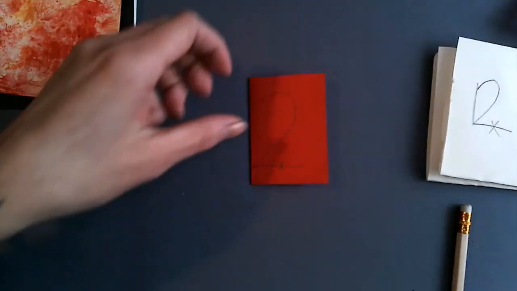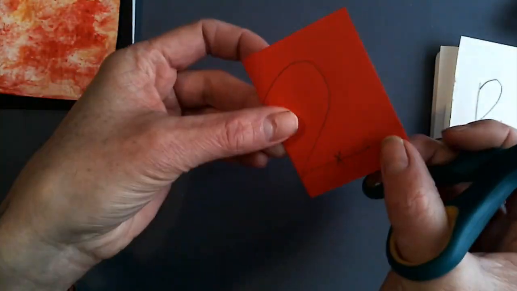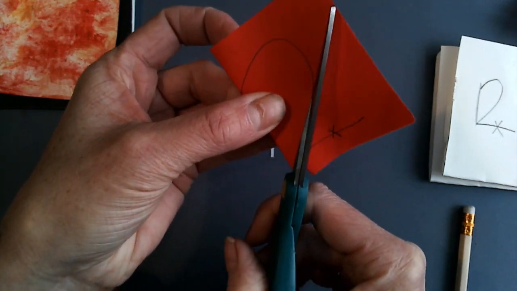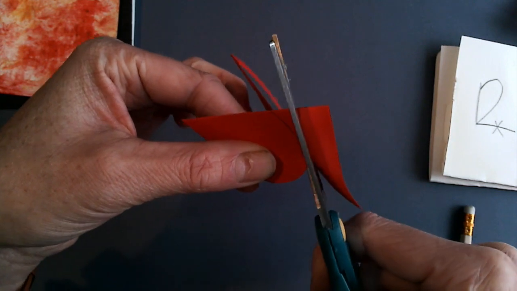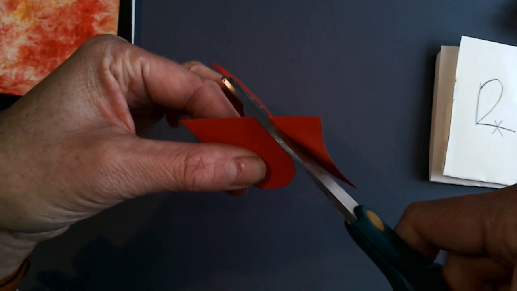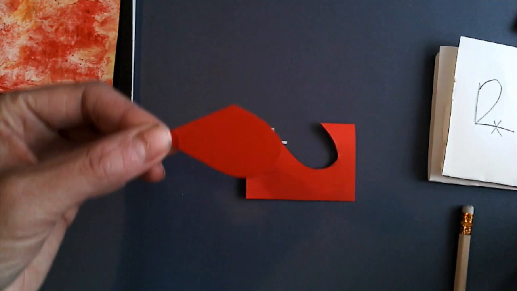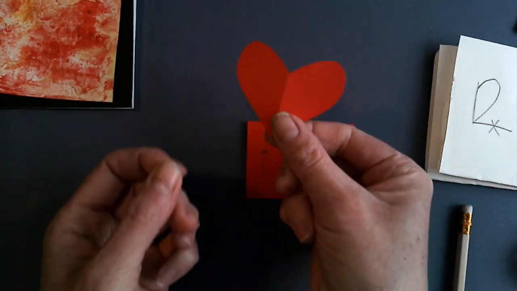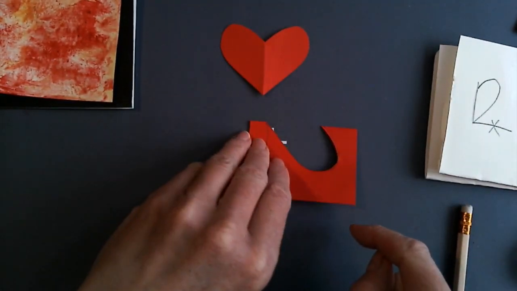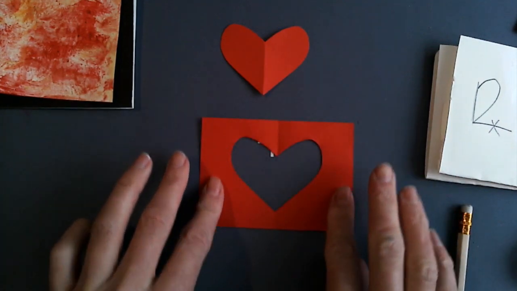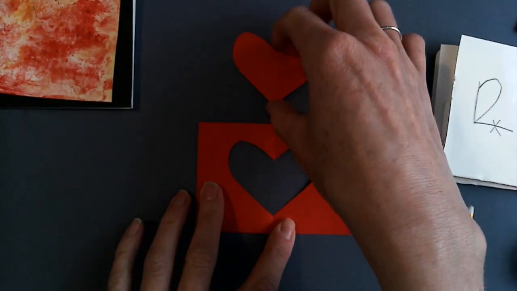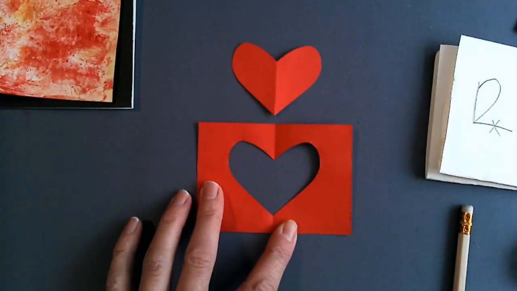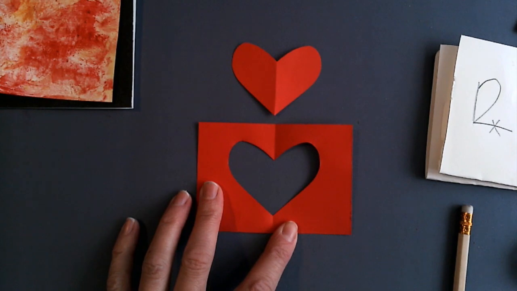With the paper still folded, cut out your half a love heart. Just check that you're cutting on the closed folded side and not the open side. Open it up and you'll have a love heart. Now don't throw this piece away because we now have a love heart in our negative space. The top is the positive space and the bottom is a negative space.